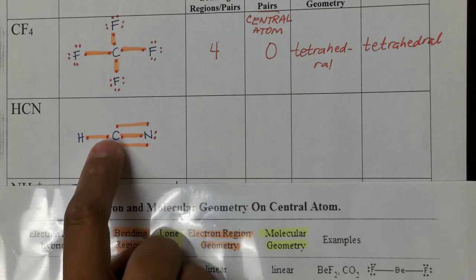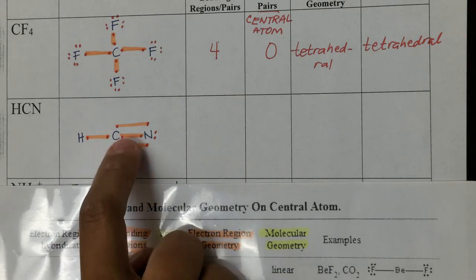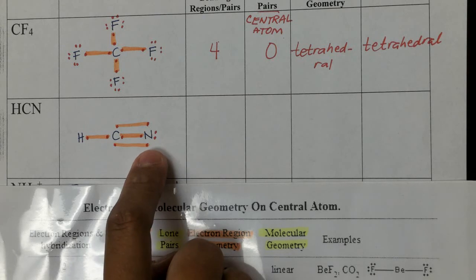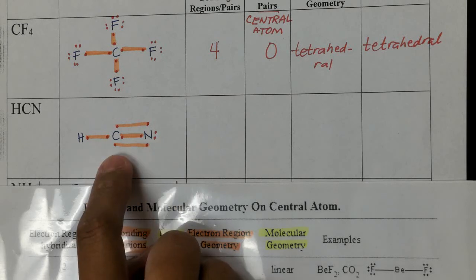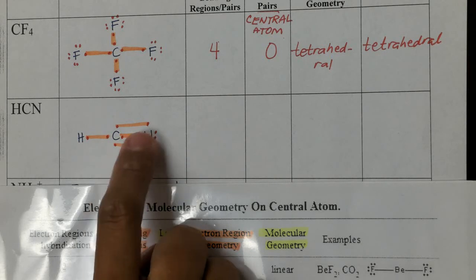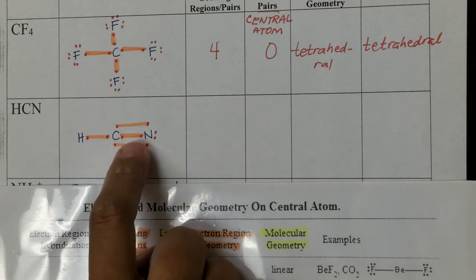So of course, 1 dot of carbon will bond to hydrogen. You have 3 remaining dots after that. However, for the nitrogen with 5 dots, 3 of those dots are single as well. So we have 3 single for carbon and 3 single for nitrogen. Obviously, all those 3 dots will look for a partner, so you should be forming 3 lines.